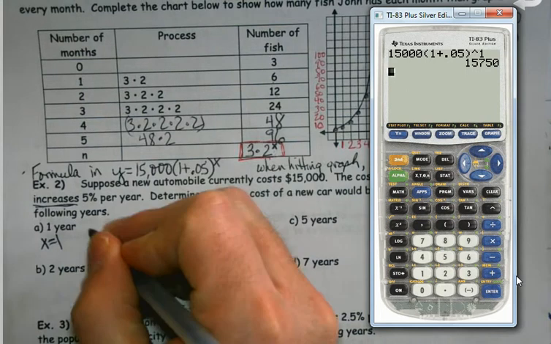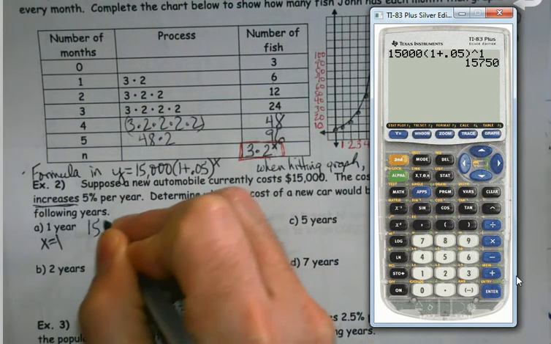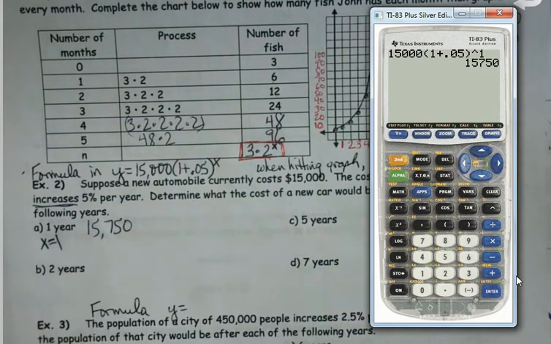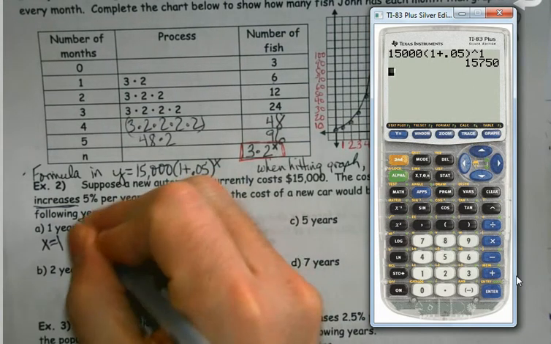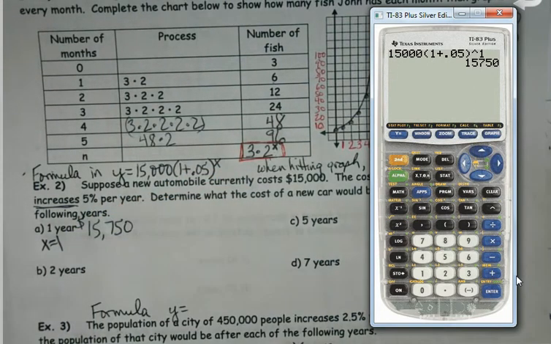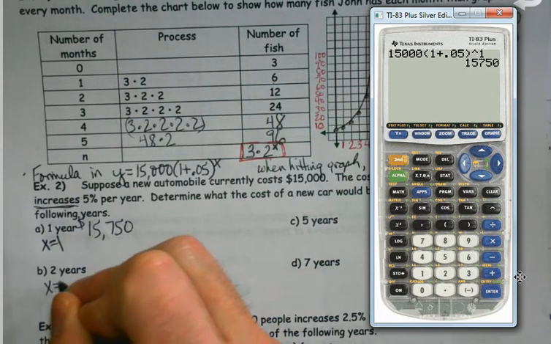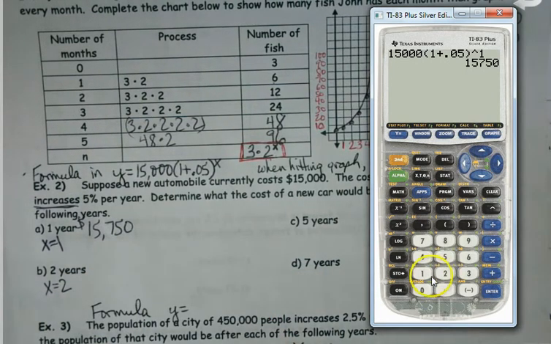So after 1 year, that same car would cost $15,750. Now the disadvantage I have in doing that is, now for every one of these that I do, I have to go back to the beginning, unless you have a fancy button on your calculator that lets you just go back and switch little parts. And I'd retype everything except my exponent would change.